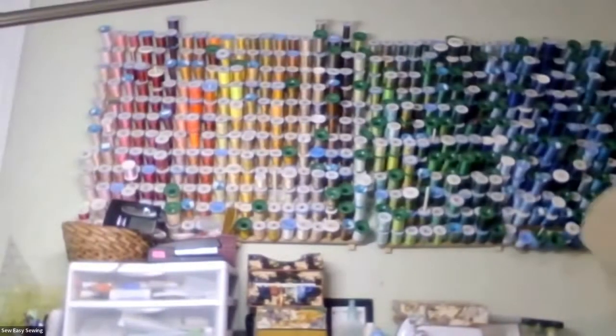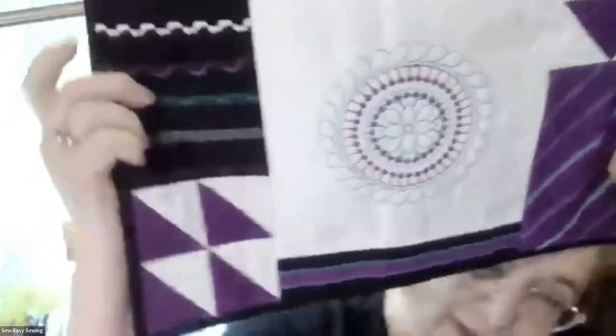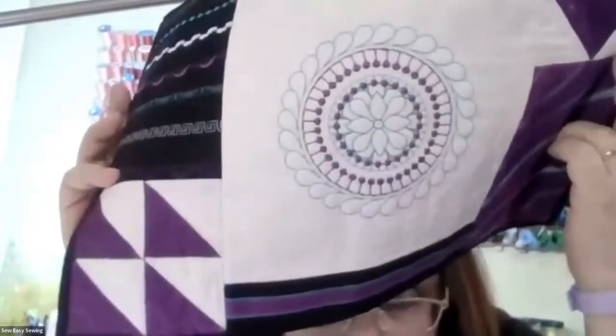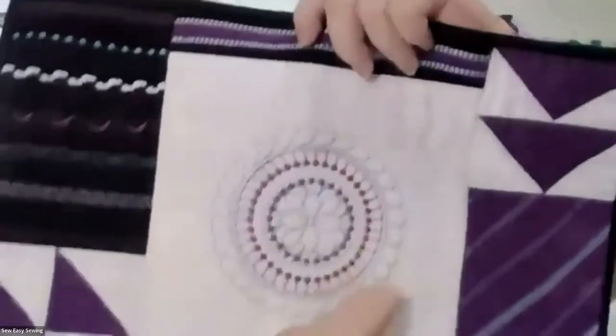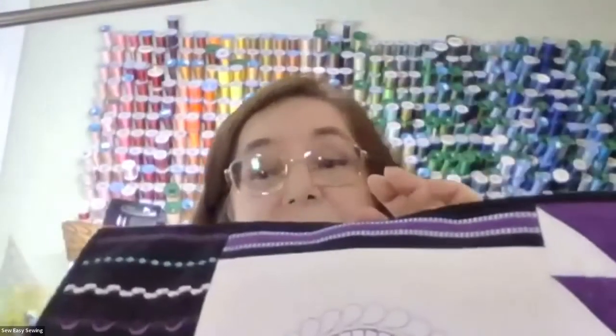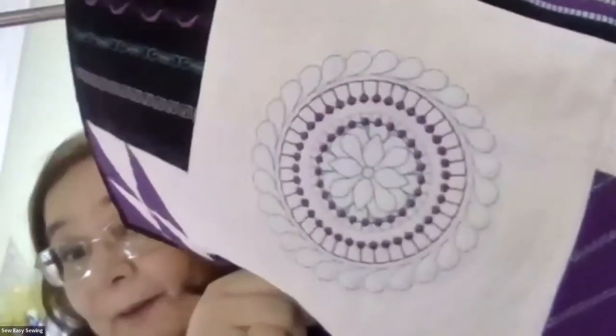So I took a week-long class on the new products, and for our homework we had to do a project on the Solaris, and this was the project for the Solaris. I don't have a Solaris, I have a Destiny, and those decorative stitches right here, that feather, that's in the Solaris. It's not in my machine, but guess what's in Palette? So I made it work.